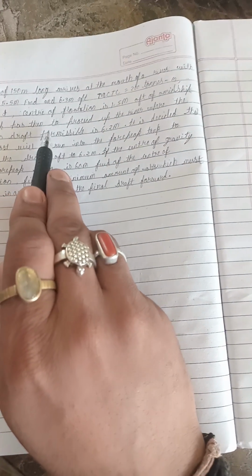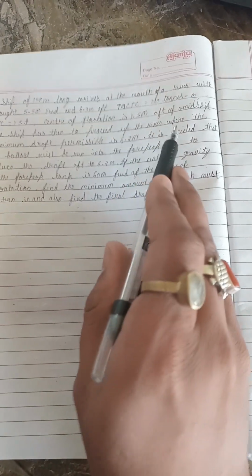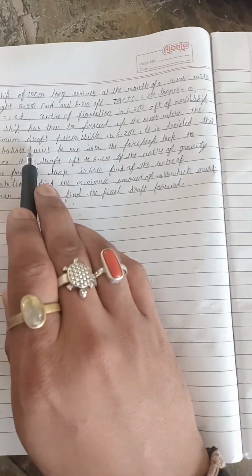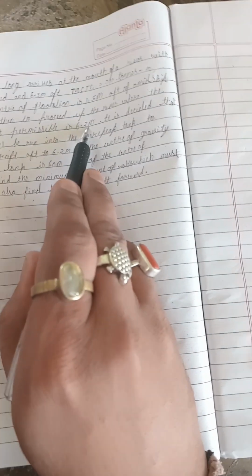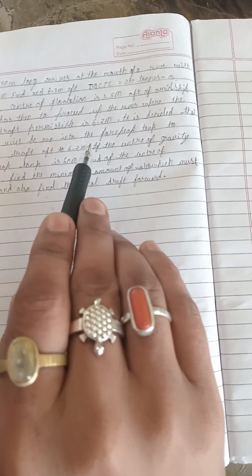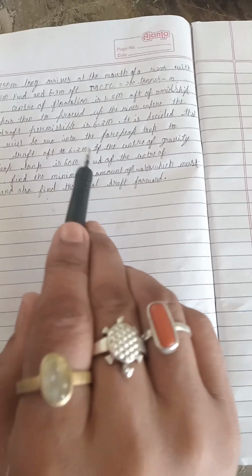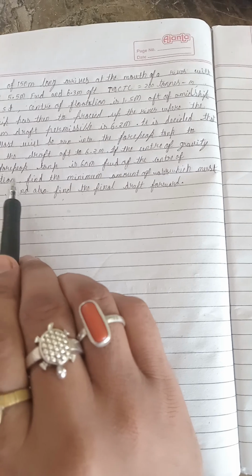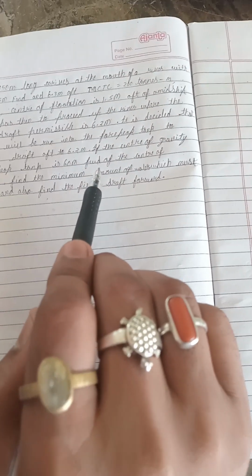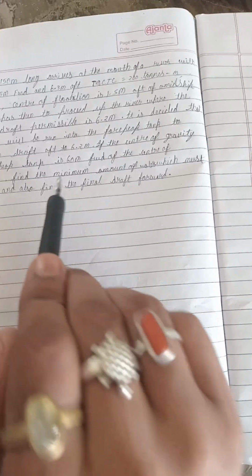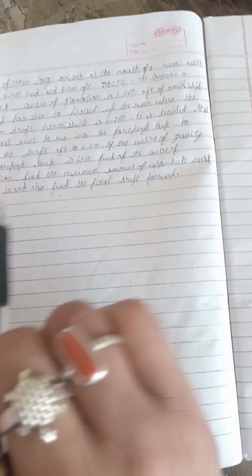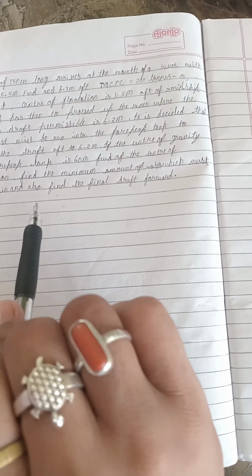The ship has then to proceed up the river where the maximum draft permissible is 6.2 meter. It is decided that seawater ballast will run into the forepeak tank to reduce the draft aft to 6.2 meter. If the center of gravity of the forepeak tank is 60 meter forward of the center of flotation, find the minimum amount of water which must be run in and also find the final draft forward.